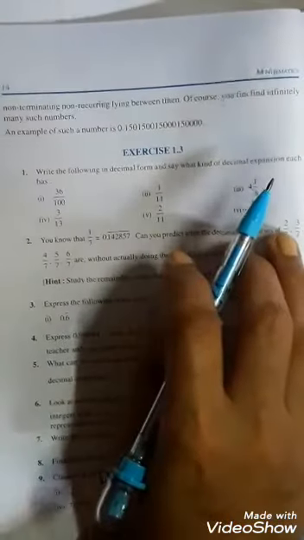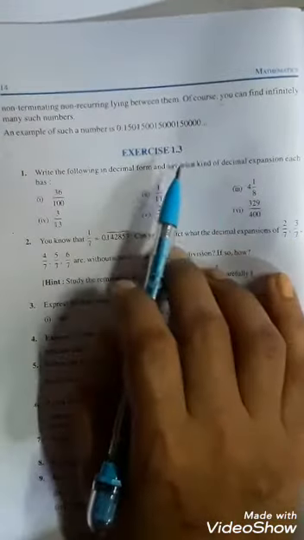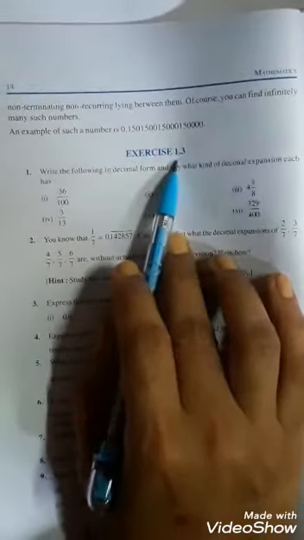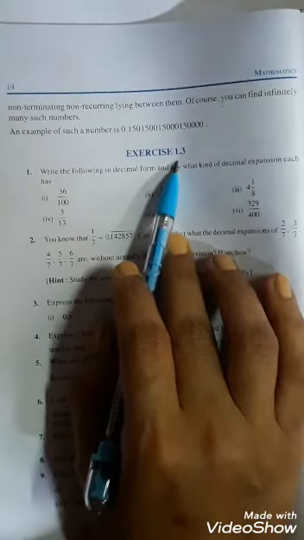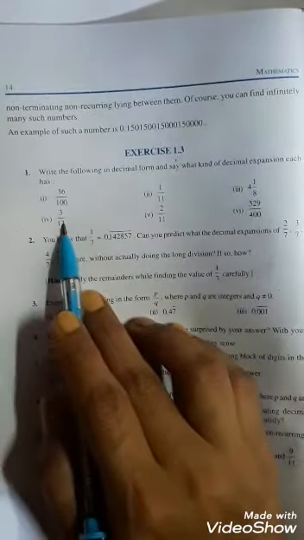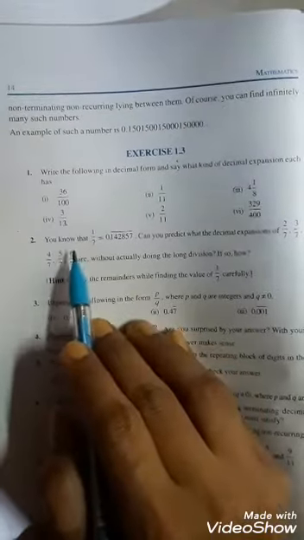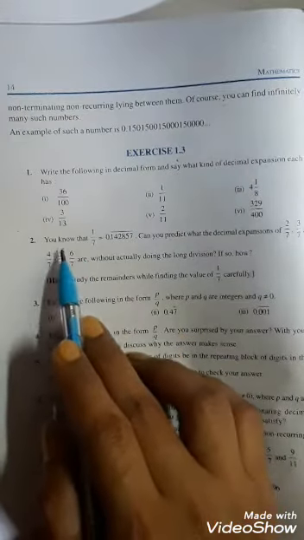Hello students. In previous classes we have started our first chapter, number system. Today we are going for the 1.3 exercise. The first part you have done yesterday. Today we are on the second part.